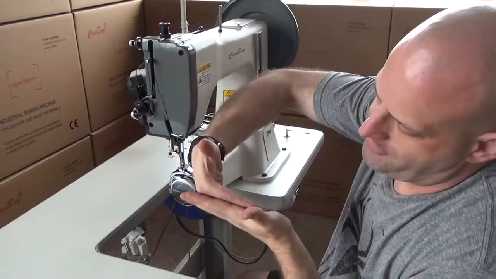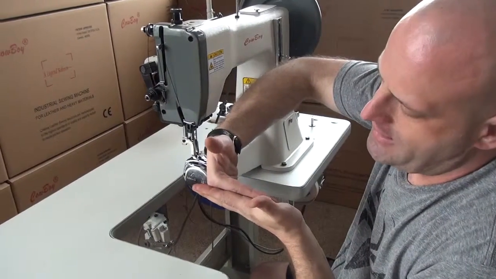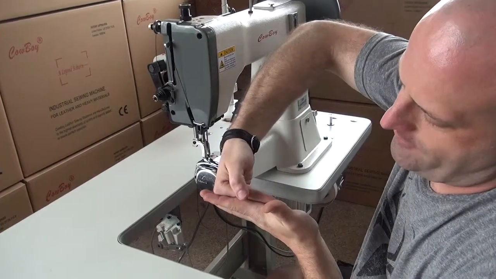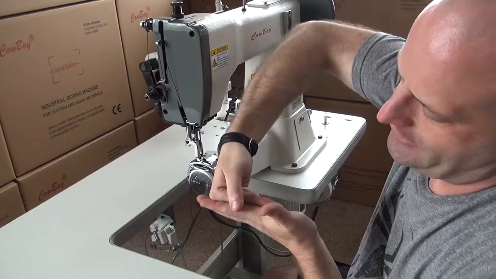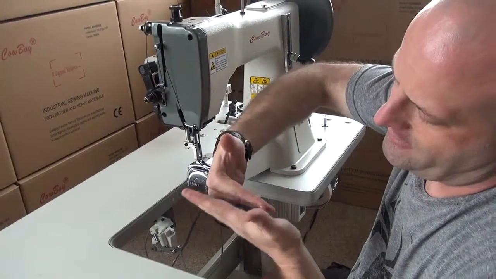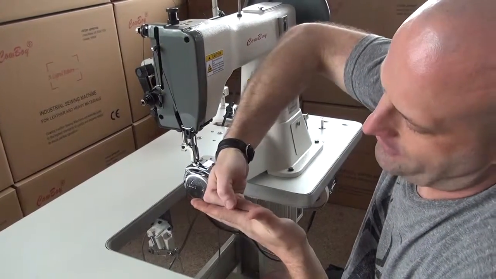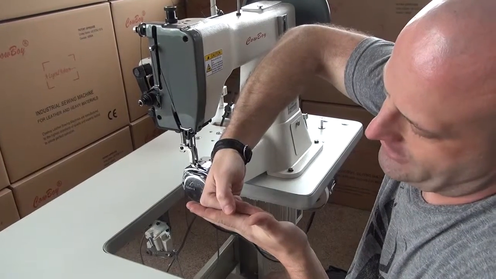Basically what you're doing when you're sewing two pieces of leather together is that you're trying to get the stitch centered in between the two layers of leather. If this hand is one layer, this hand is another layer, you're trying to get the thread tension centered in between those two layers of leather.